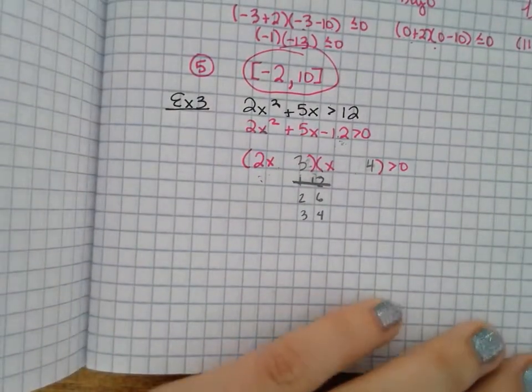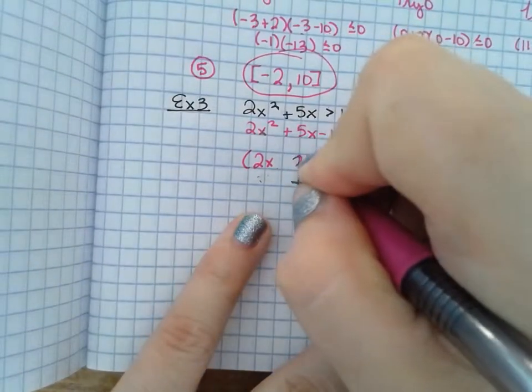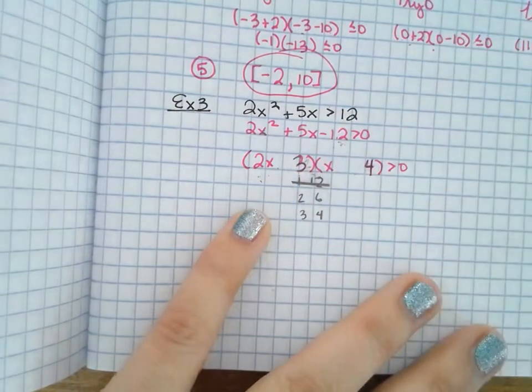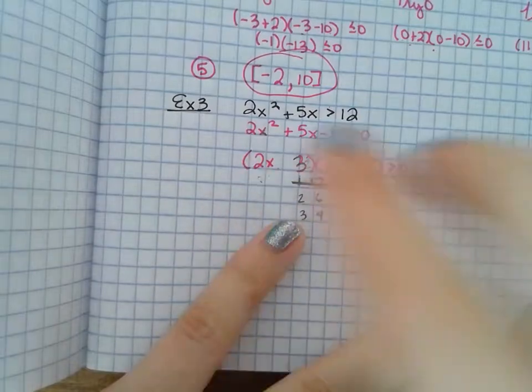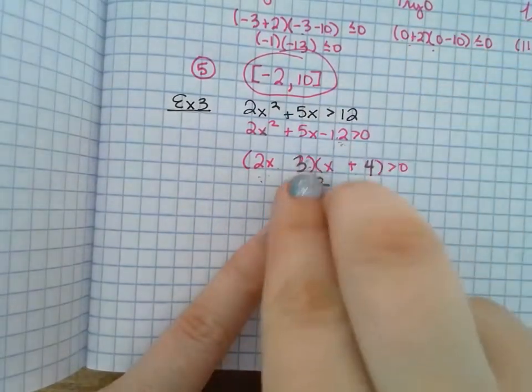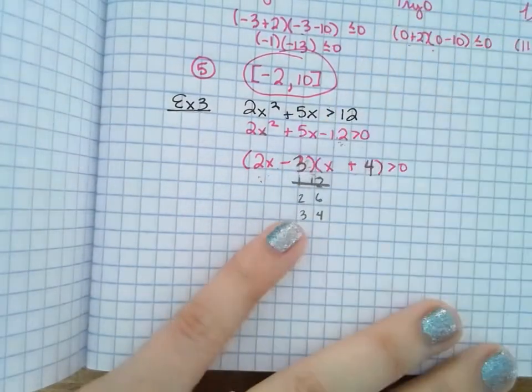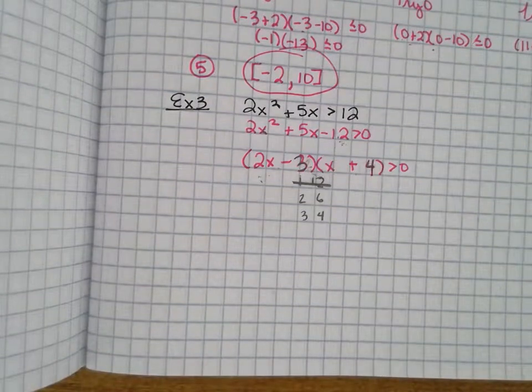So we have our 3 and our 4. What do the signs need to be? -3 and 4. Right, we want the 8 to be positive, so this 4 has got to be positive. We want the 3 to be negative, so this has got to be negative. Okay? You'll get good at that. Or just actually remember the method.